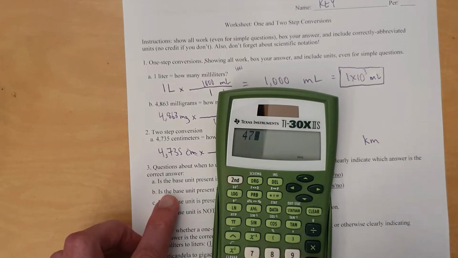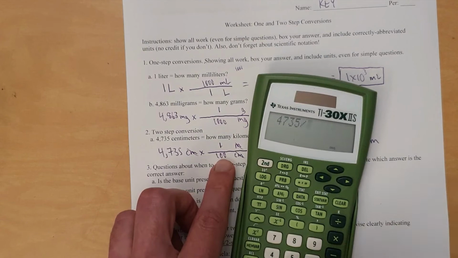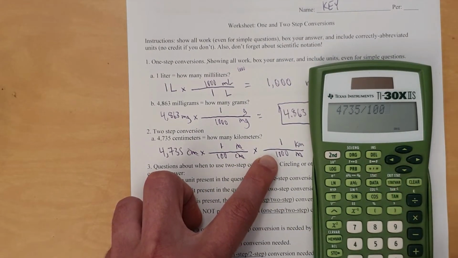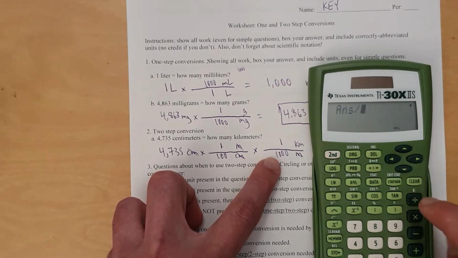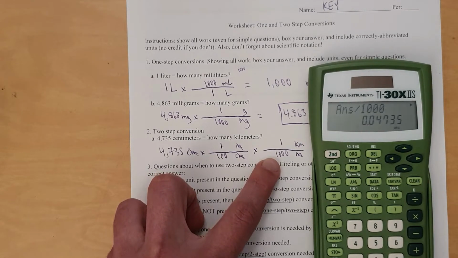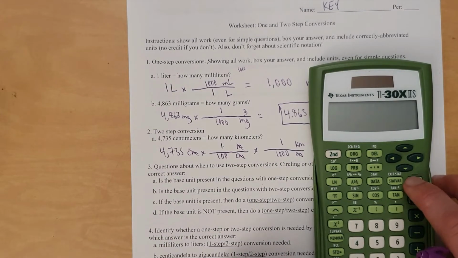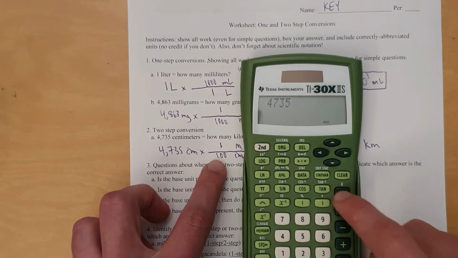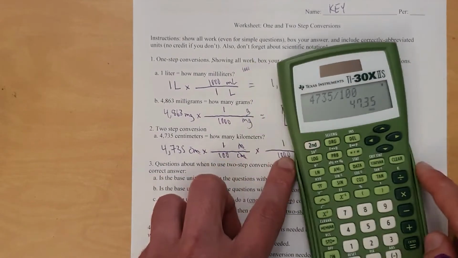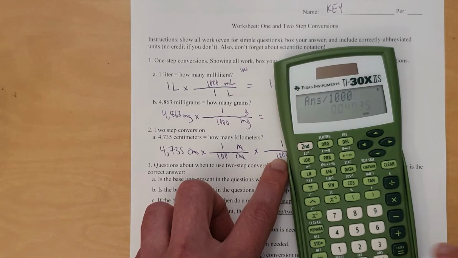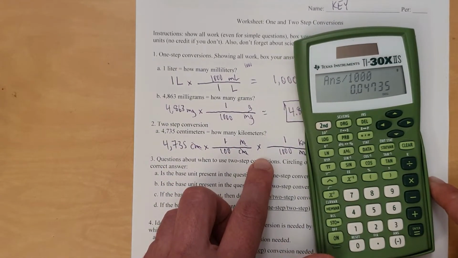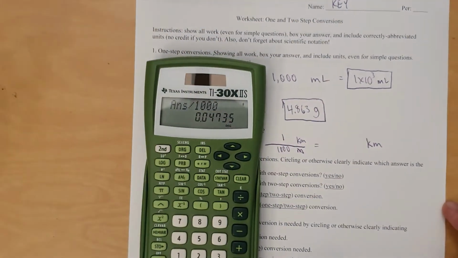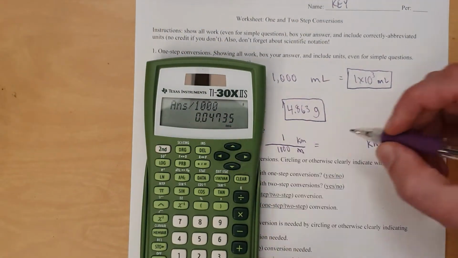4,735 divided by 100, equals, and then divided by 1,000 equals. Let me show that again because that actually is important. To avoid errors from wrong order of operations, do it 1 step at a time. 4,735 divided by 100 equals, and then take that and divide it by 1,000. If people try to do it all at once, oftentimes they have issues with wrong order of operations and they get a wrong answer. It really depends on the calculator model and what exactly the question is asking them to do. But nonetheless, you get this.